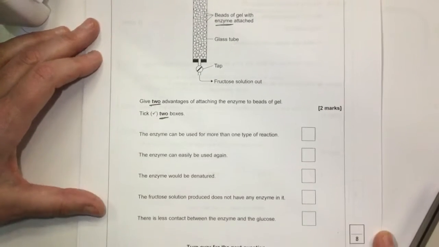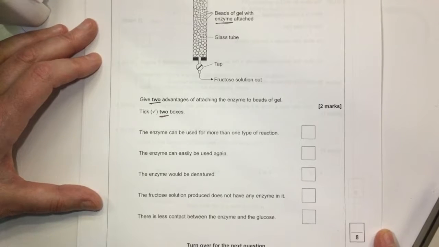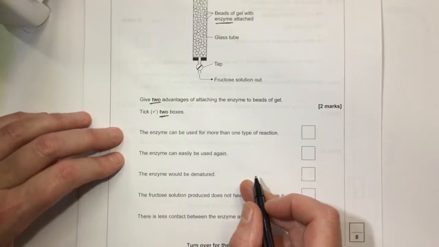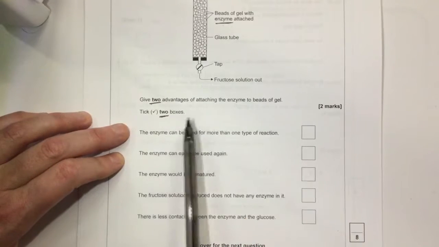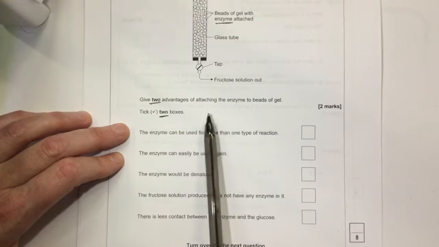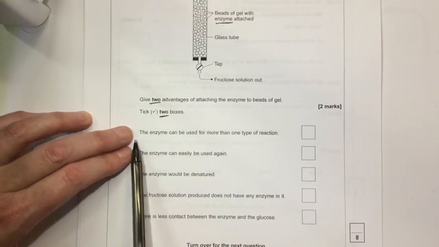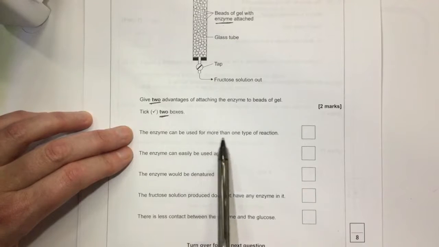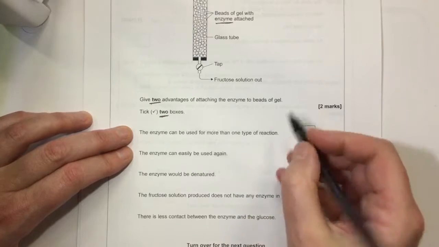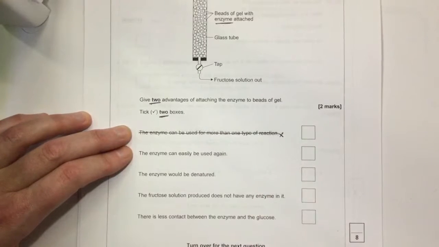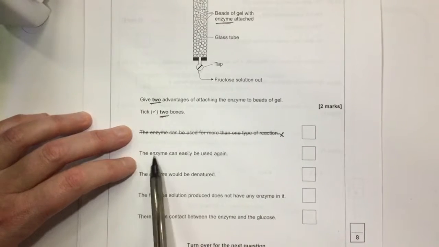So again, we need to look at all of the answers that we've got before we decide, and read through each one and either cross it out if you know it's completely wrong, or put a question mark or leave it there if you're not sure, and a tick if you know it's definitely right. So we're looking at advantages of attaching the enzyme to the beads of gel. Nothing else, just those advantages. So the enzyme can be used for more than one type of reaction. We know that's wrong. Okay? Enzymes can only be used for one. It's used for this reaction.